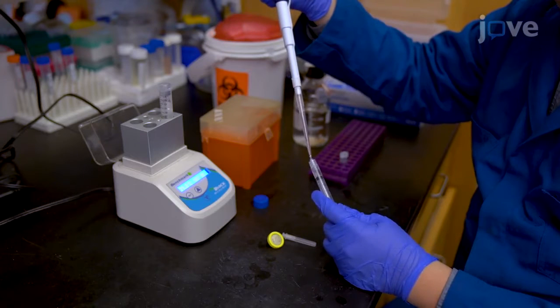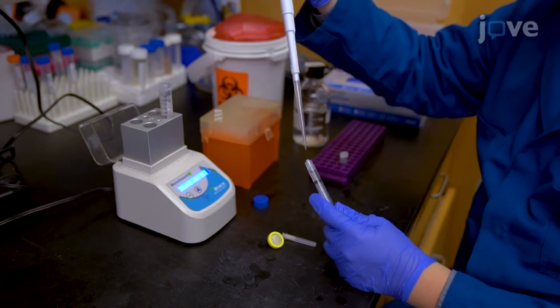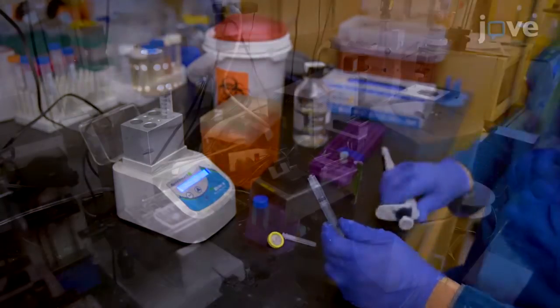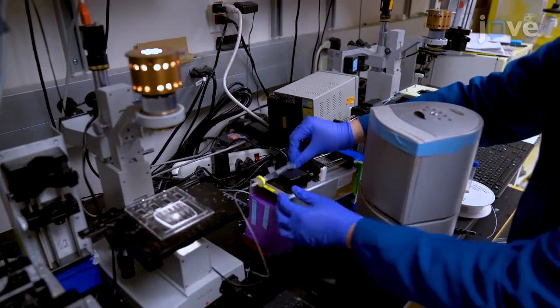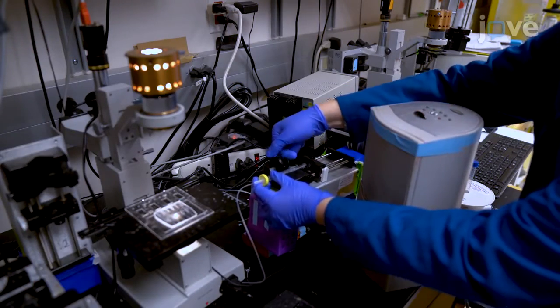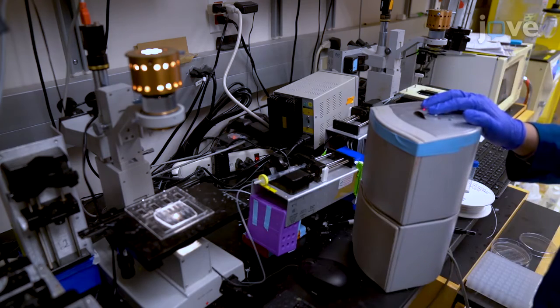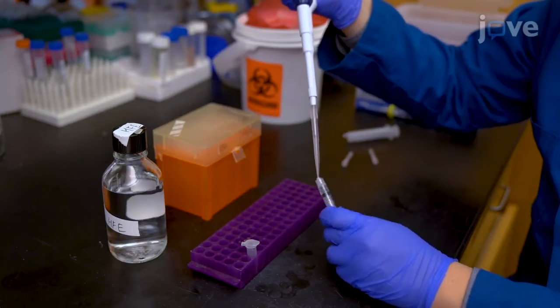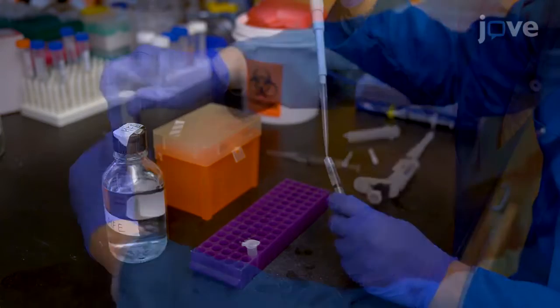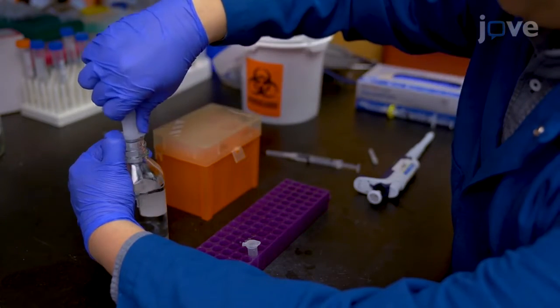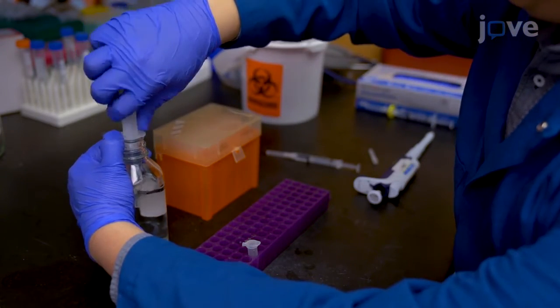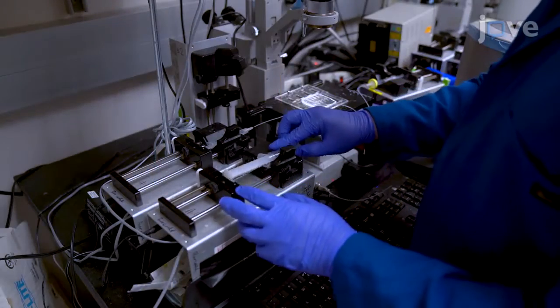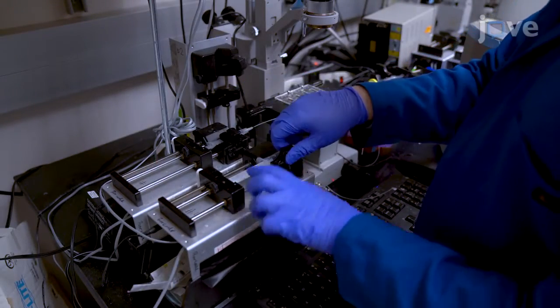Load the agarose mixture into a syringe with an attached 0.22 micron filter. Place a syringe pump in front of a space heater set to 80 degrees Celsius and place the syringe in the pump. Fill a second syringe with the yeast suspension and fill a third syringe with fluorinated oil with 2% ionic fluorosurfactant. Load both syringes into the syringe pumps.